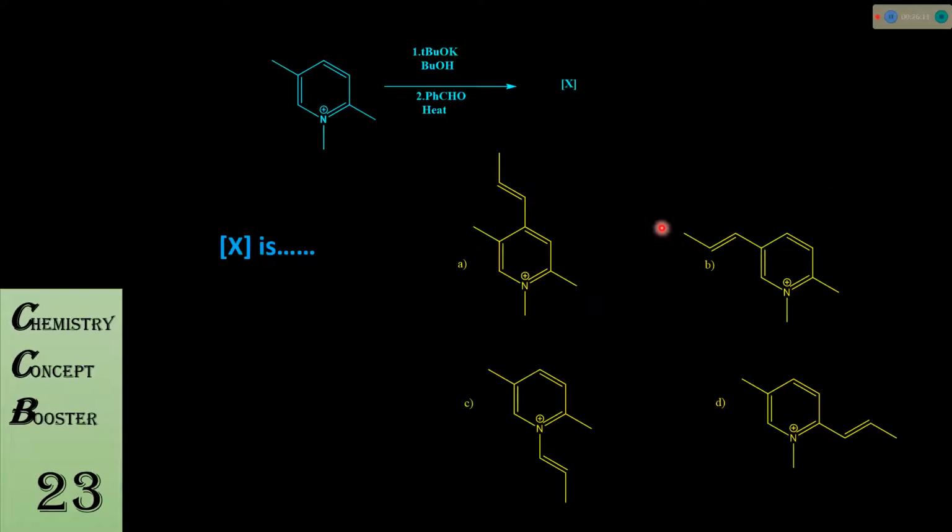Sorry for a small mistake: I forgot to put the Ph here. In every option a phenyl should be there, because we are using benzaldehyde. If we had used acetaldehyde, then it would be methyl, that is okay. But since we are using benzaldehyde, there should be phenyl, not methyl.